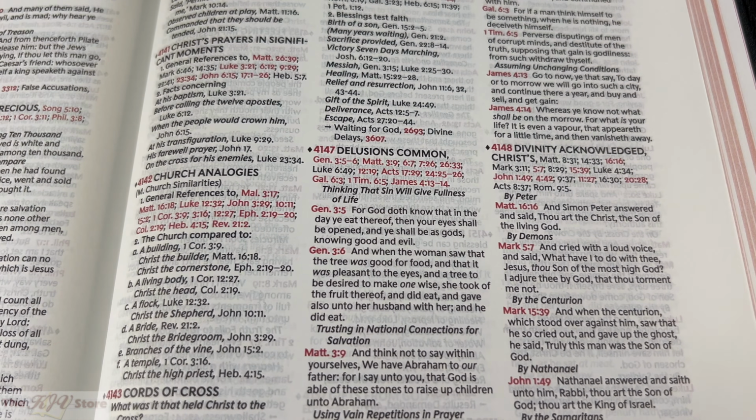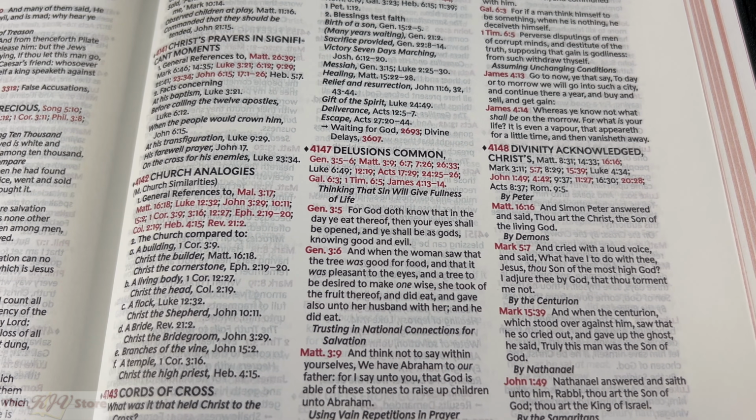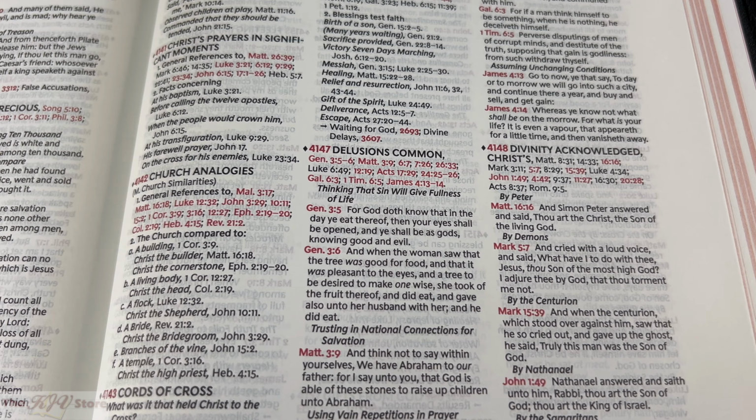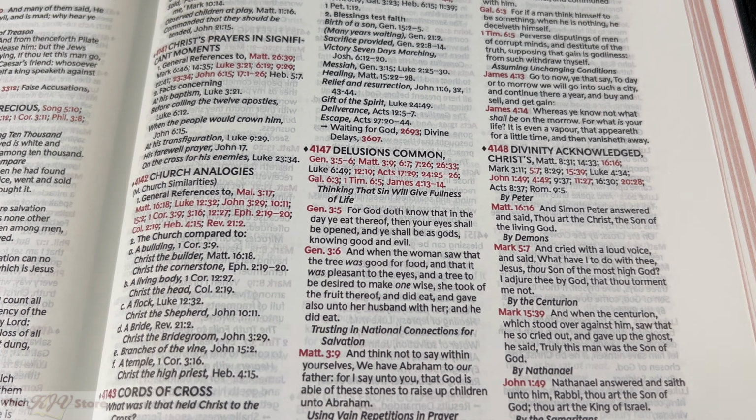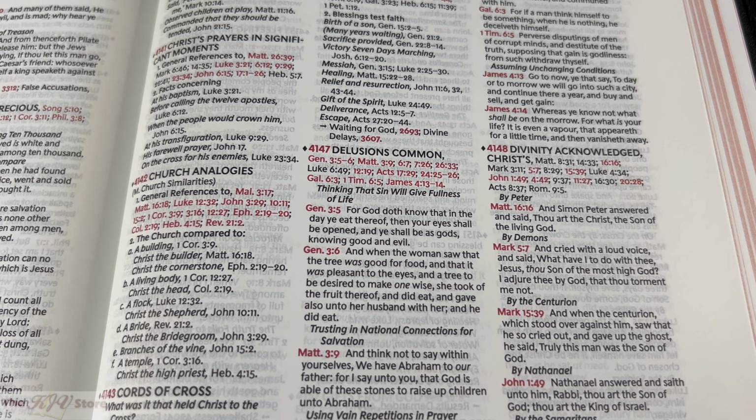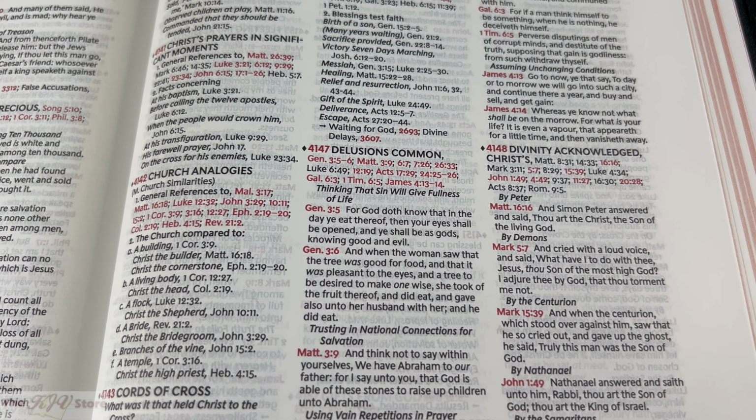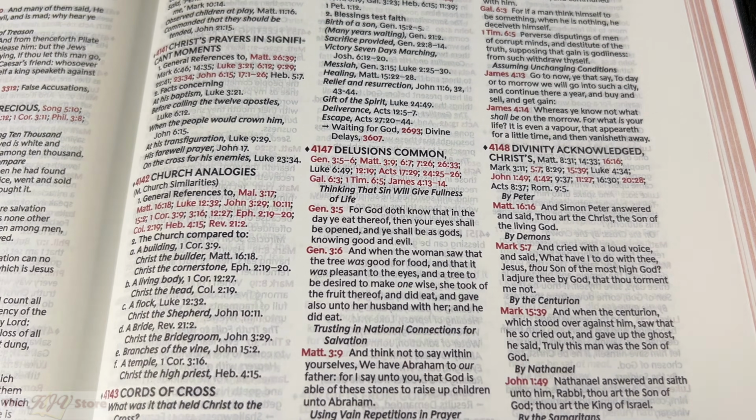And seeing there, for God doth know that in the day ye eat thereof, then your eyes shall be opened, and ye shall be as gods, knowing good and evil. So talking about, again, that sin giving fullness of life. It's going to take us there to, of course, Adam and Eve in the Garden of Eden. But I felt like a final good example to show it's still the same number, still the same topic, but now it was completed. Now the work has been done. Now you can find that topic.